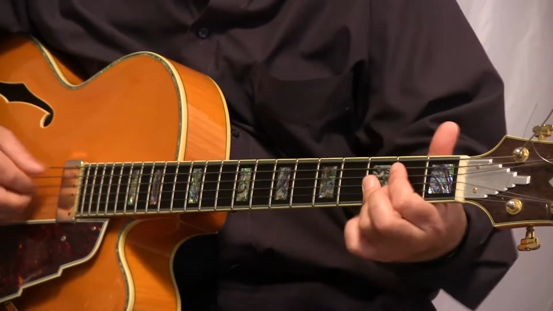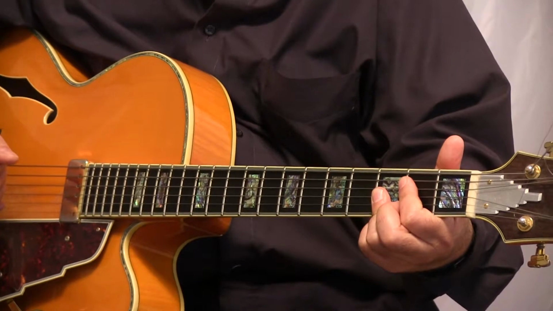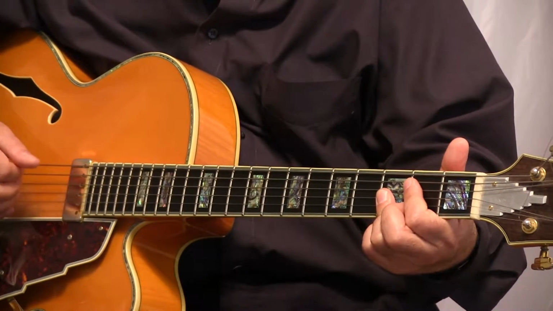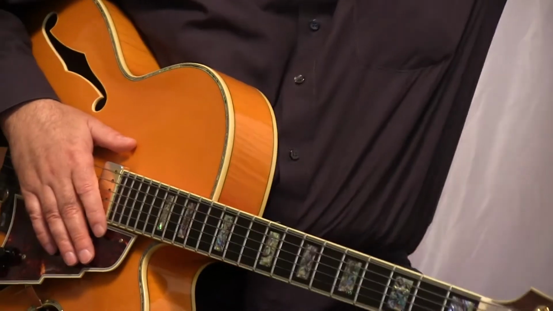Same chord, yes, and we have to go from this to this chord.